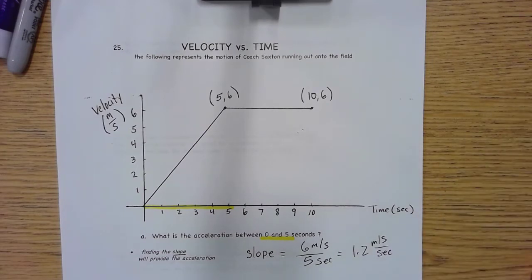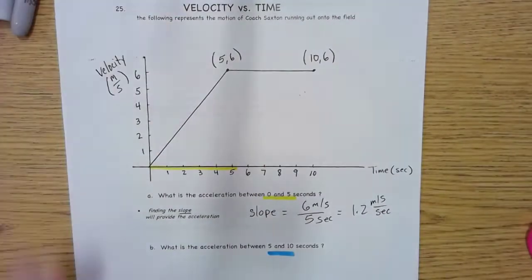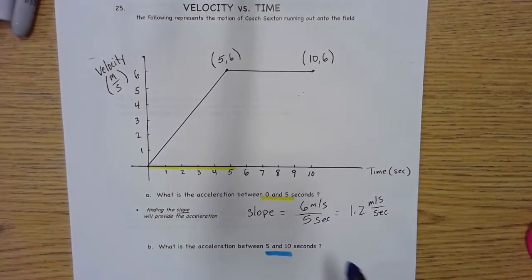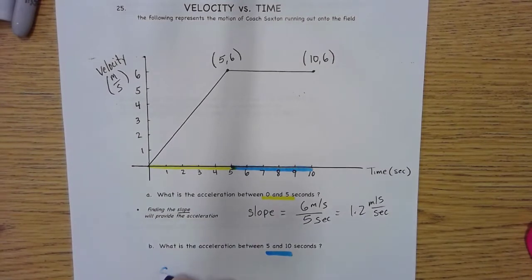Now, also on this graph, there is a second part to the journey. So we have this 5 to 10 second interval. That's going to be the second piece of the journey here. Same idea. We're finding the slope. What is that slope going to be?